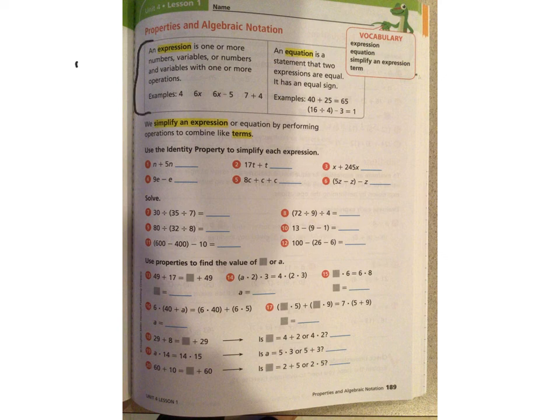So let's look up in this box with Mrs. Hagen here. It says an expression is one or more numbers. I'm going to highlight this. One or more numbers, variables, or numbers and variables with one or more operations. Now, let's explain what that means.